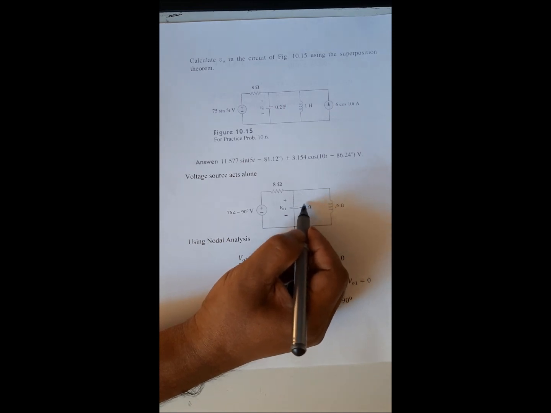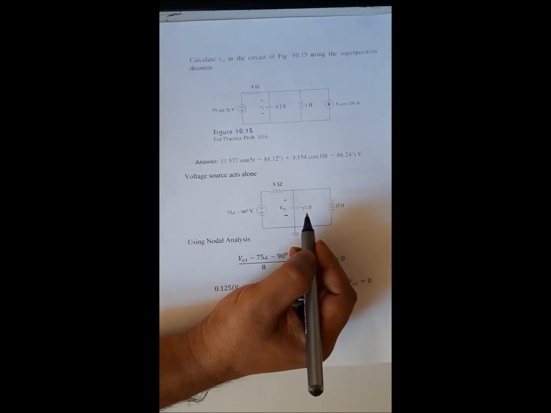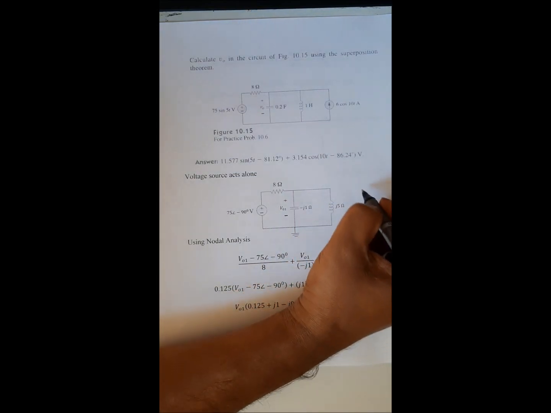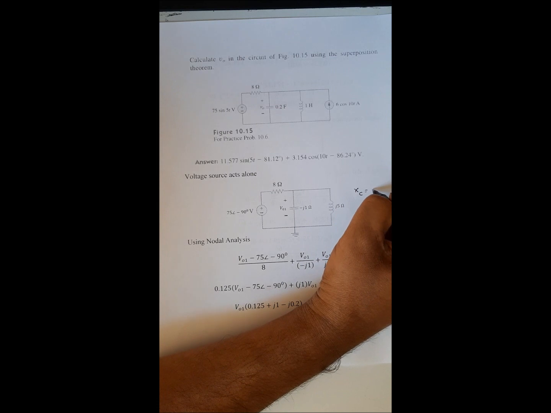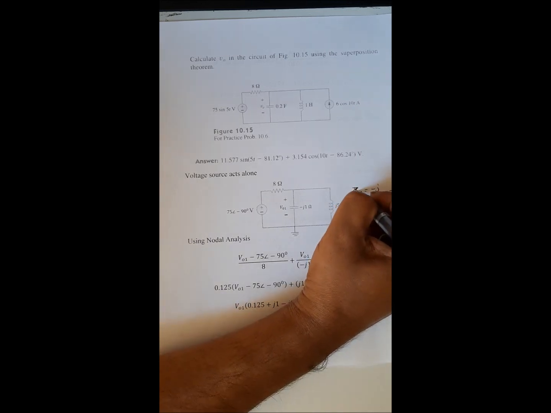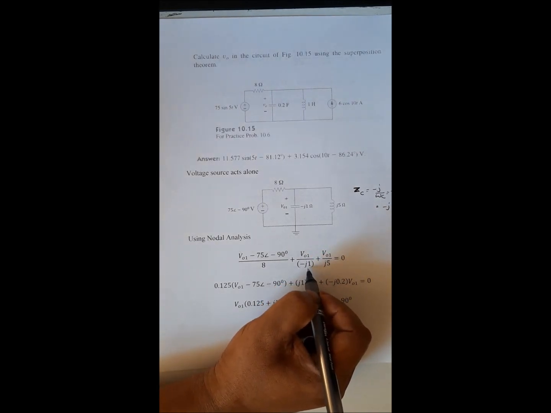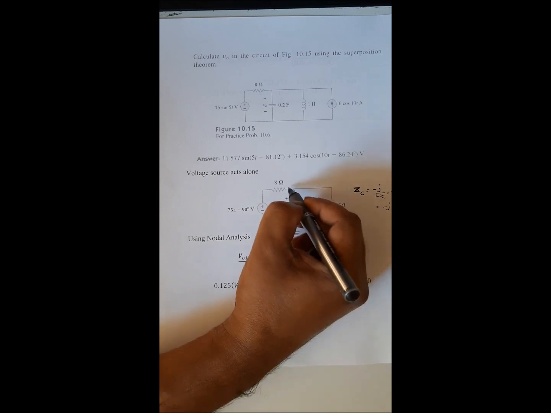I find the XC value by using this formula. ZC is negative j over omega C. Omega is 5 for this case, and C equals 0.2, so you will get negative j.